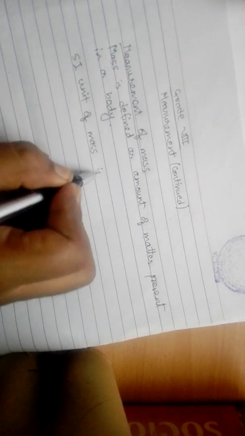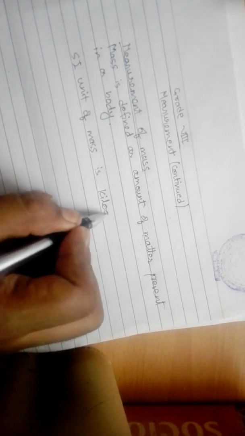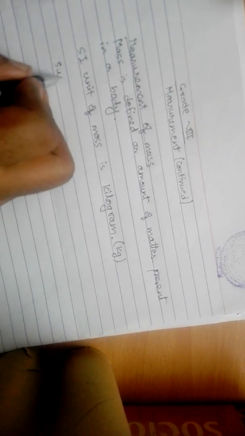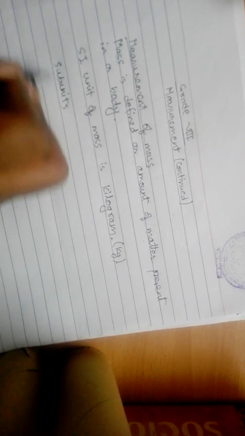Now its SI unit of mass is, you all know this, kilogram. Kilogram is the SI unit of mass. So in short, it is kg. And its subunits. Let's go to subunits. Subunits means units smaller than kilogram.